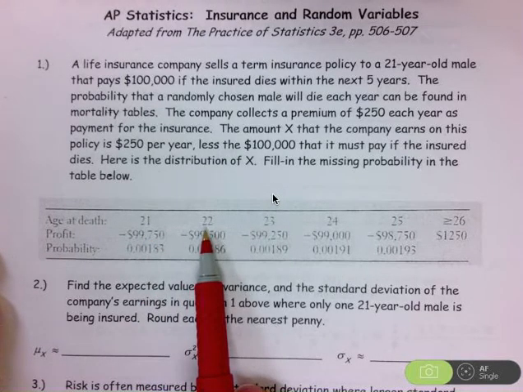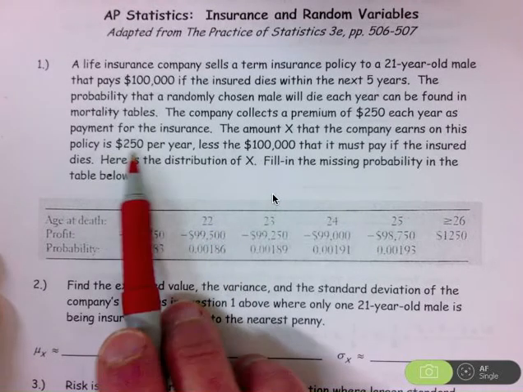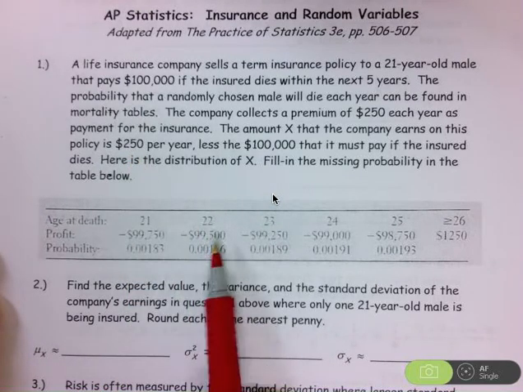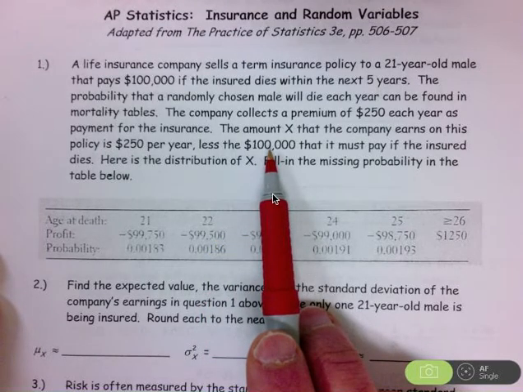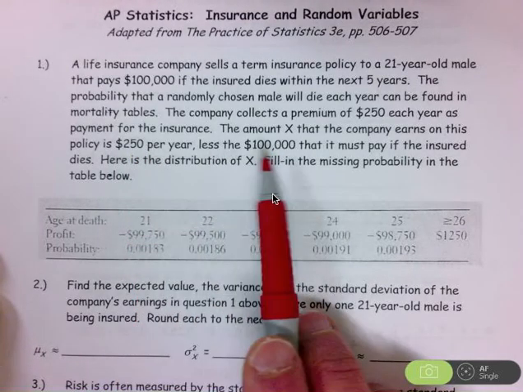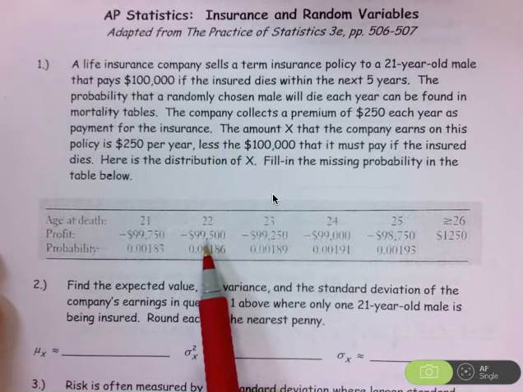Now, if that person is 22 years old when they die, they have paid $250 to the insurance company twice. They pay $250 per year. So that total $500 is what the insurance company has brought in, but in the event of death, which is again unlikely, the insurance company has to pay out the $100,000. So the difference between the total $500 that's been paid in over the 2 years and the $100,000 that has to be paid out, right here, is the profit or the earnings of negative $99,500.